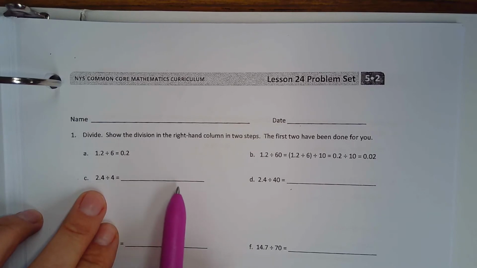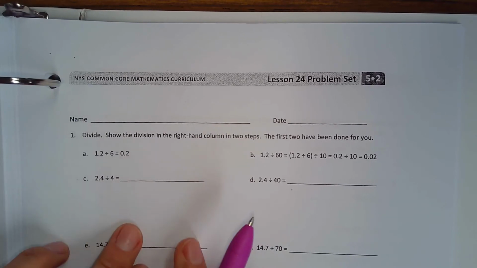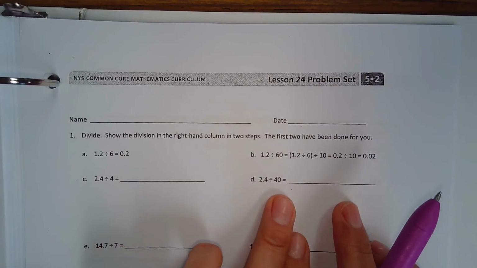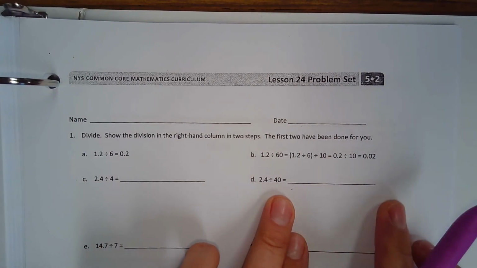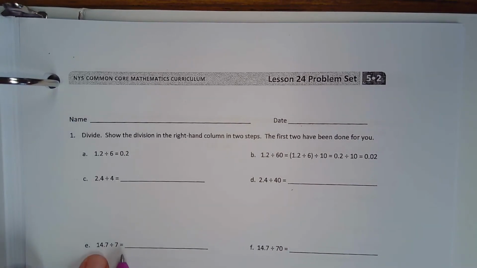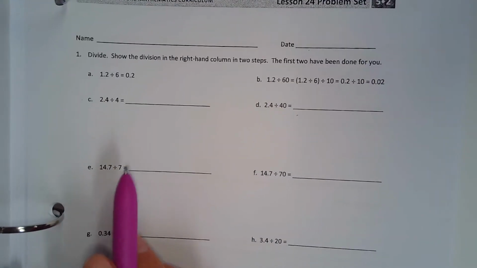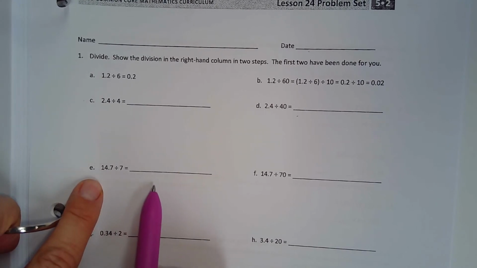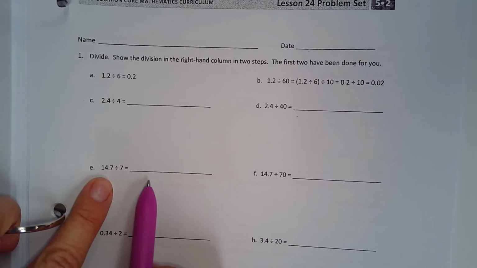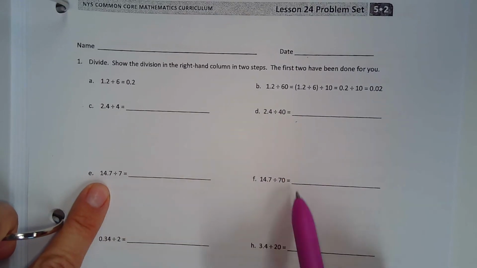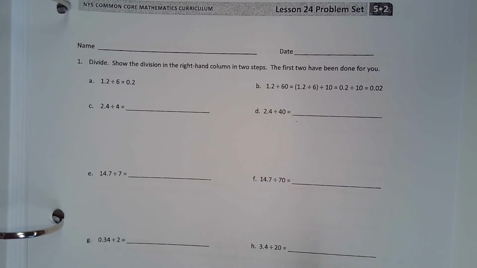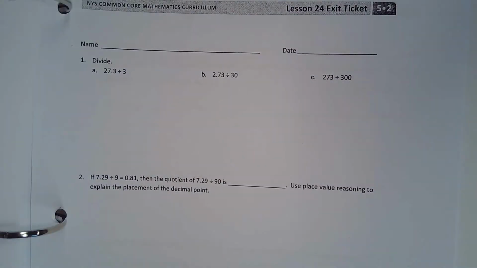You are going to answer that, and then come over here and do the same thing, but you're going to decompose 40. You're going to divide over here, which you already know. I would break this up into 147 hundredths divided by 7. Then you need to decompose 70. The same all the way down the rest of the page.